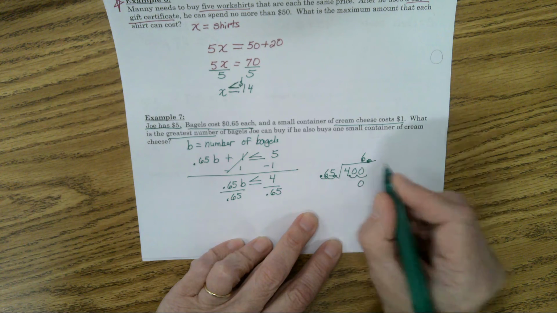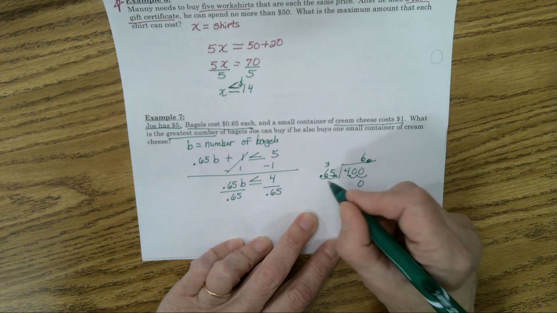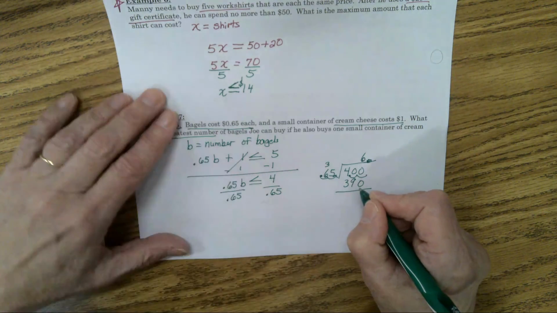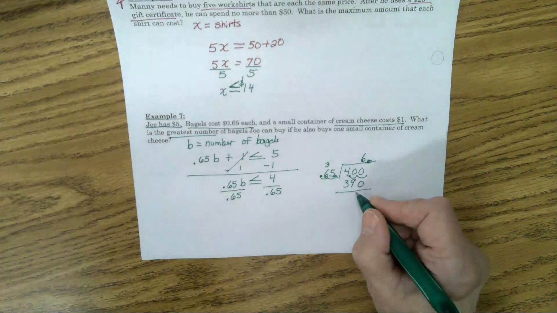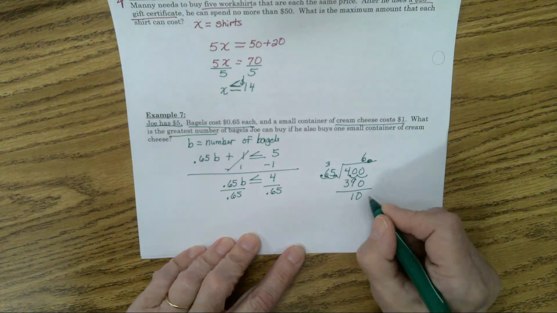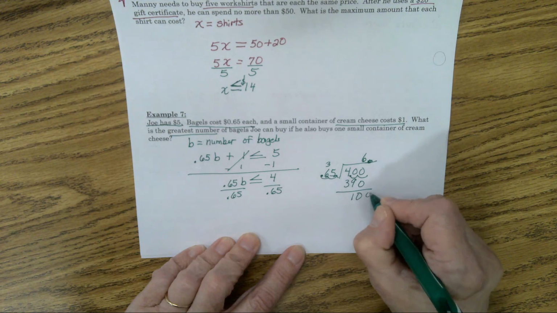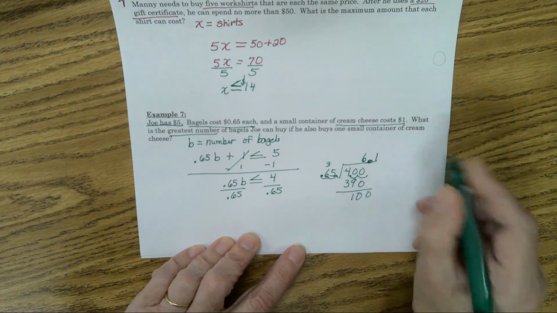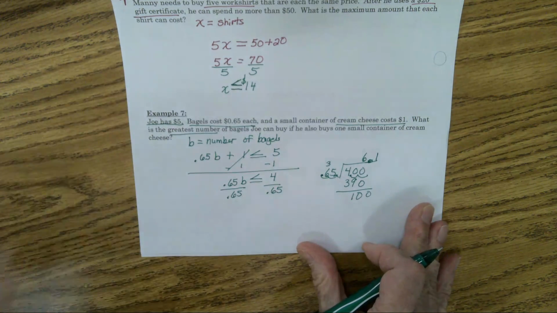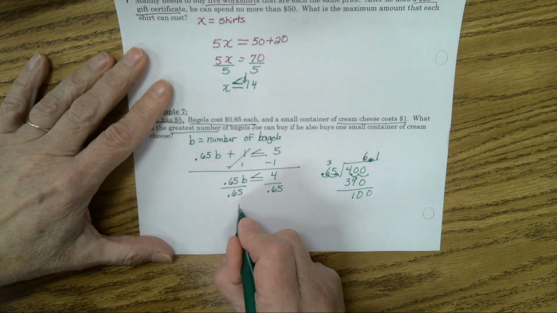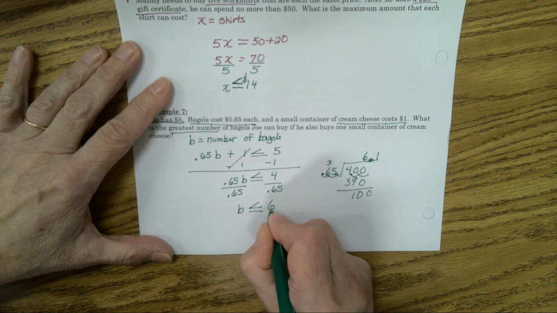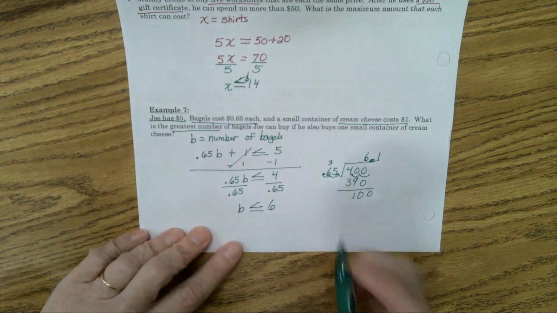Put down a 0, carry a 3. 6 times 6 is 36, plus 3 is 39. So we subtract, and we get a 10. You could add a 0. There's only one, so you get 6.1 bagels. So you can't get a part of a bagel, can you? So the answer is he can get 6 or less bagels. B is less than or equal to 6. Okay, 6 bagels.